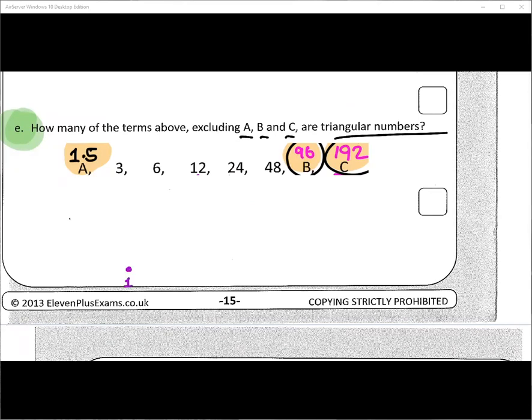So the first triangular number is 1, and the next triangular number is? 3. And the next one is? 6. Okay. No, wait. Is it 96? No. And the next one is 10, then 15, then 21.